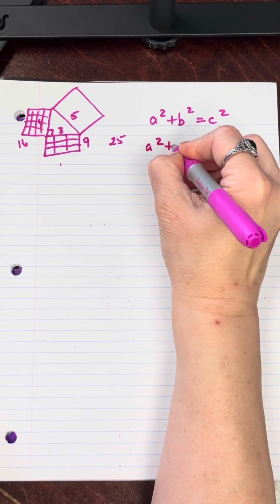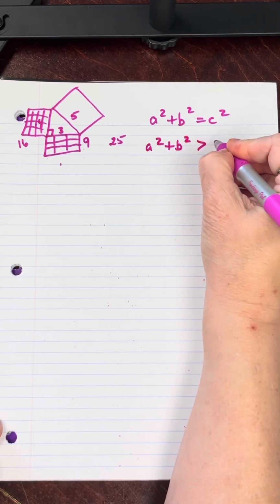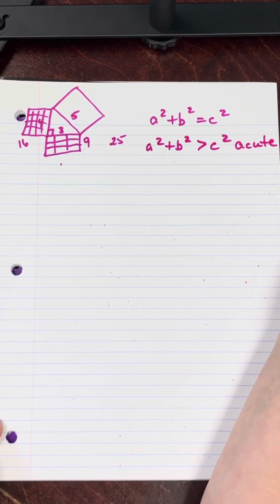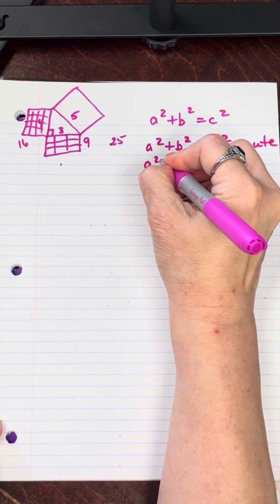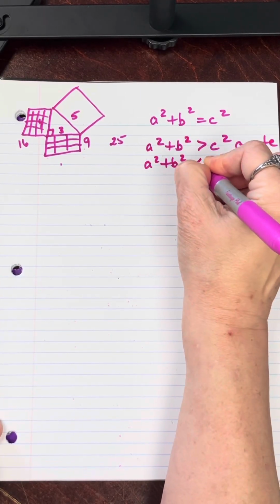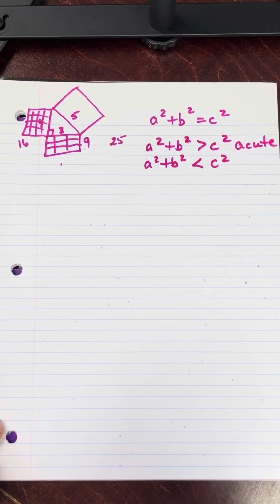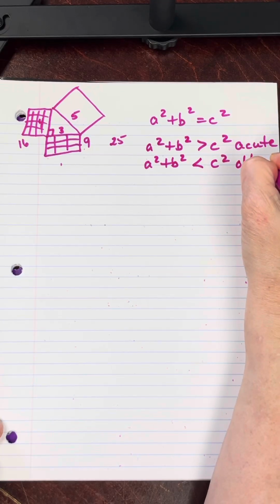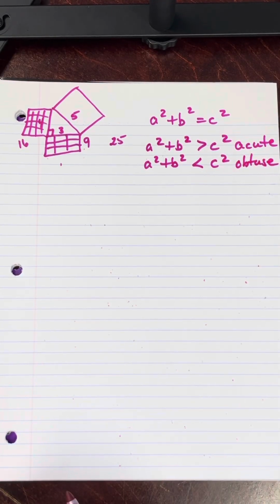So if a squared plus b squared is more than c squared, it's an acute triangle. If a squared plus b squared is less than c squared, then you have an obtuse triangle. We talked about those in the other lesson and what they look like.